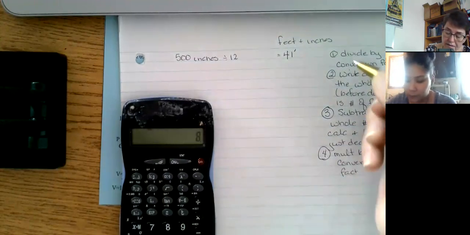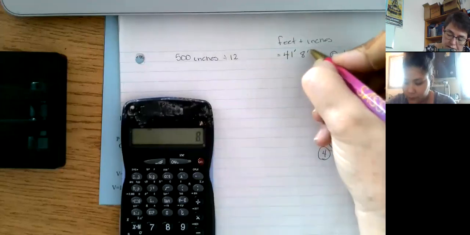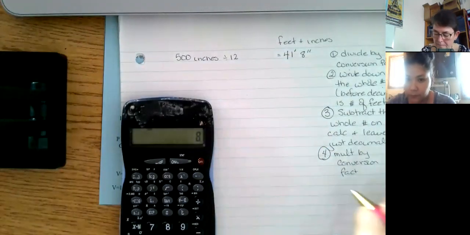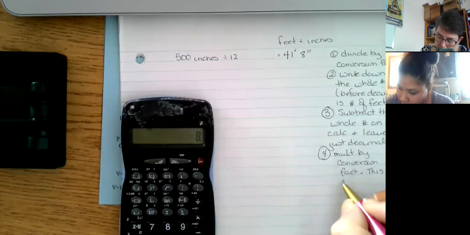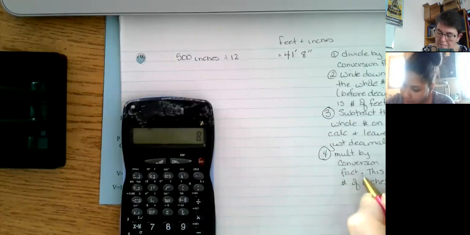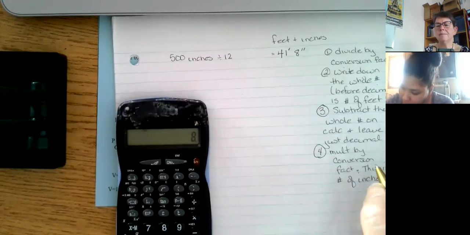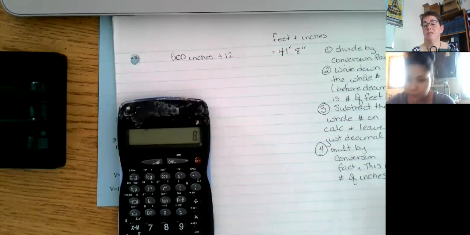And so our answer is going to be 41 feet, 8 inches. I had a tutor once show me that for using it for improper fractions, but it works like a charm for this.